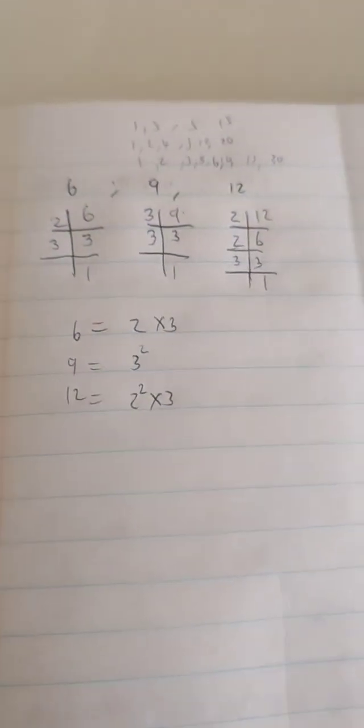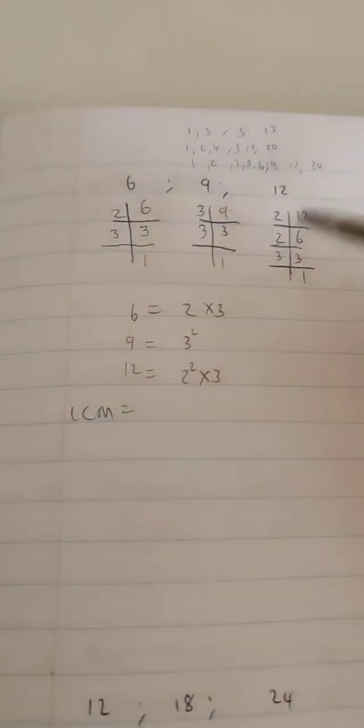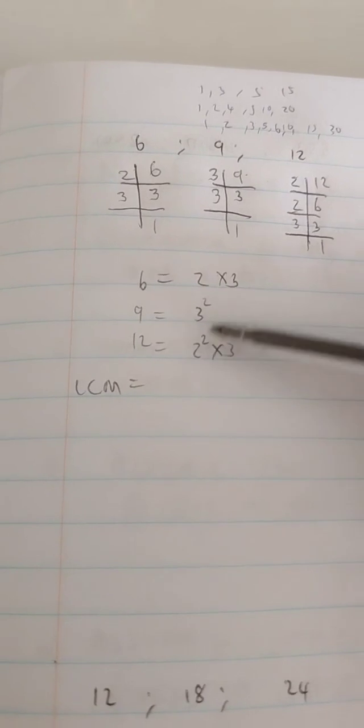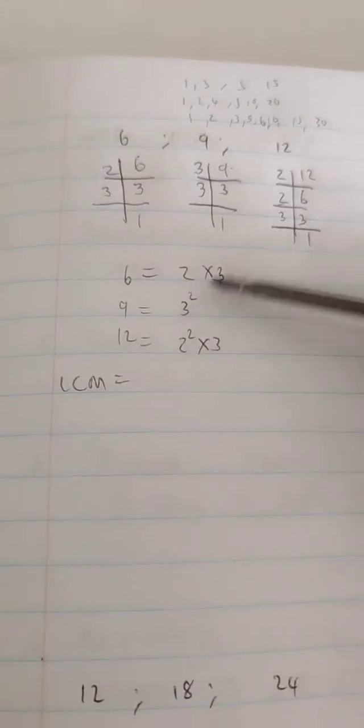Now let's write all them numbers. 9 is 3 squared, 12 is 2 squared times 3, whereas 6 is 2 times 3. Okay, now let's start with the LCM as always. The first thing we say, we look for who's common for all 3, because whoever is common for all 3, we just need to select the base that has the highest exponent.